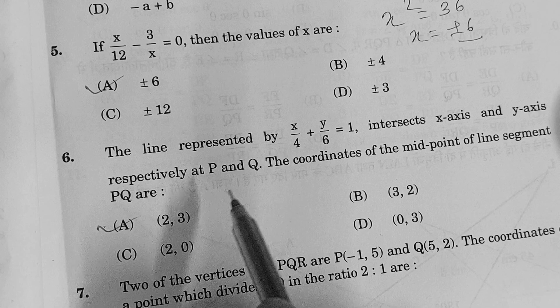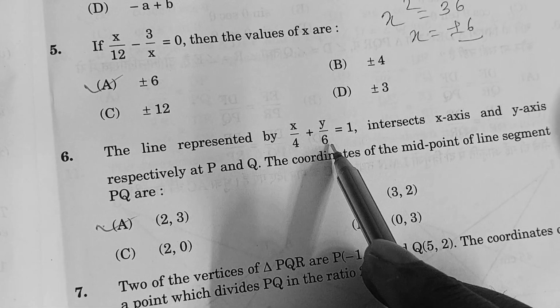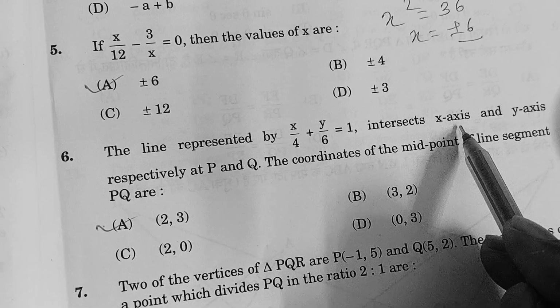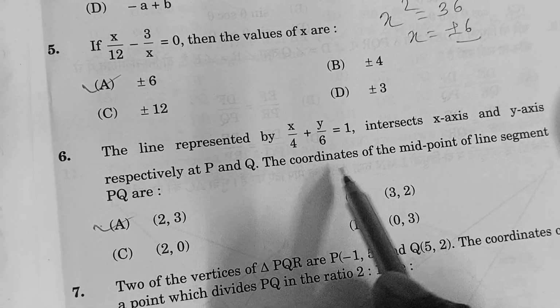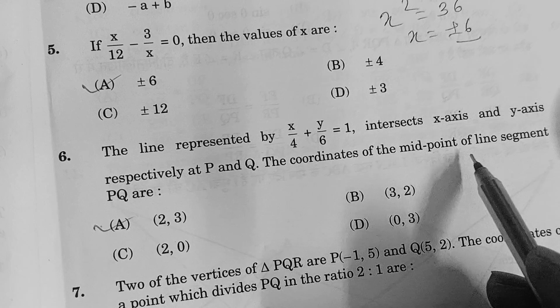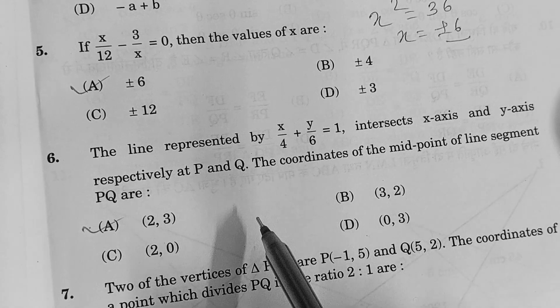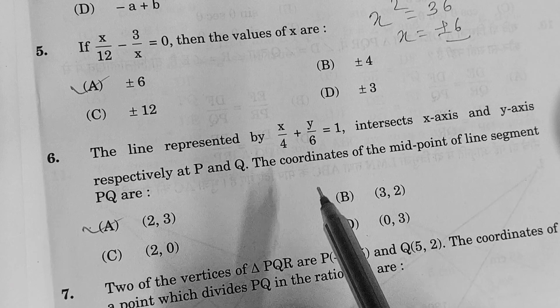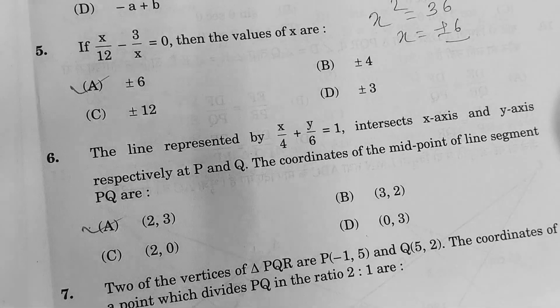Now, the line represented by x by 4 plus y by 6 is equal to 1 intersects the x-axis and y-axis at P and Q respectively. So the coordinates of the midpoint of line segment PQ: as you know, the coordinates of P and Q are 4, 6, and for the midpoint, it is 2, 3.